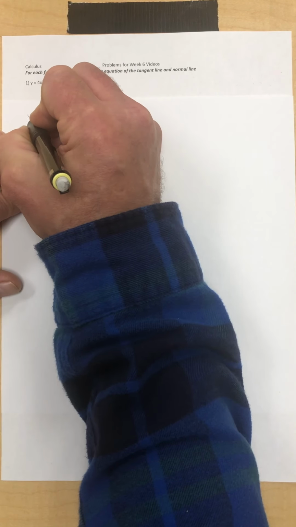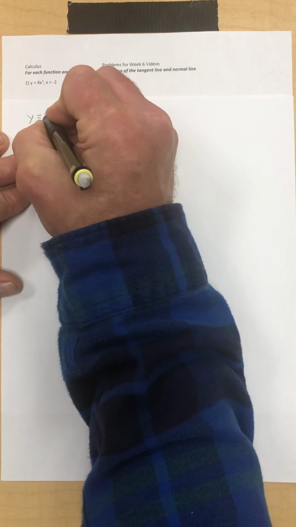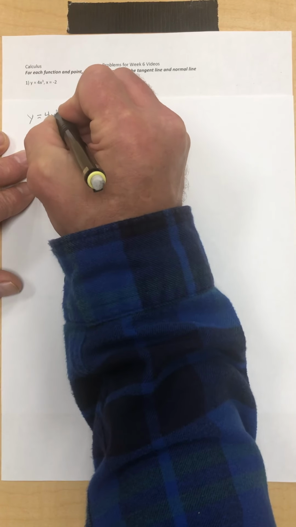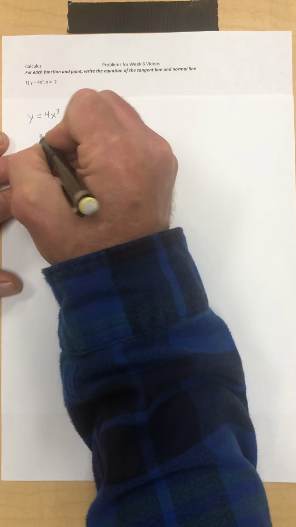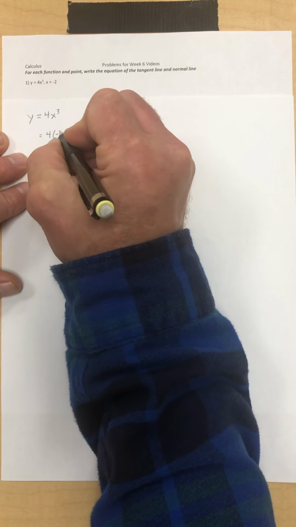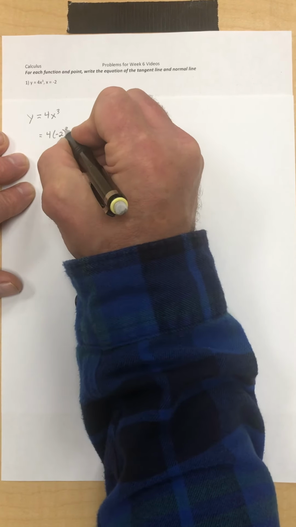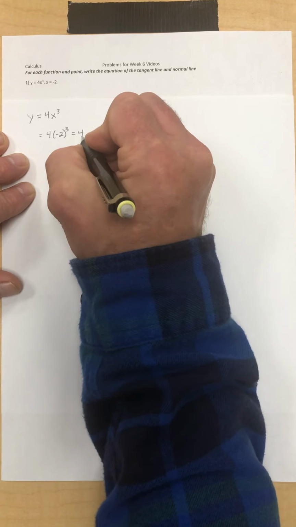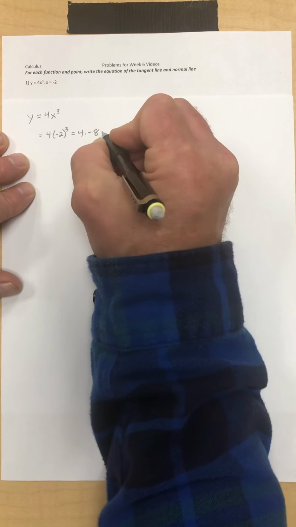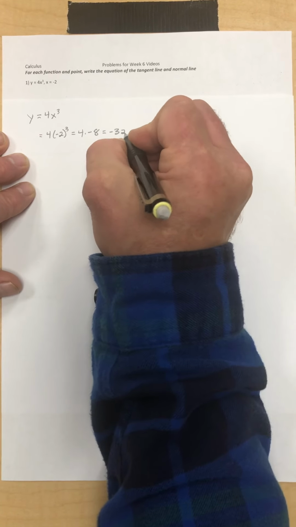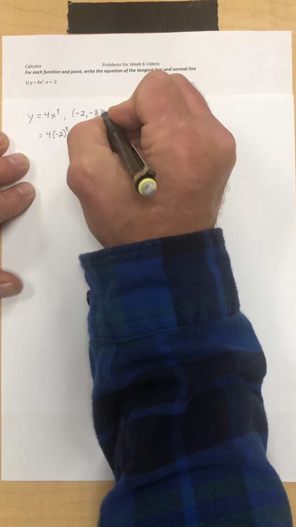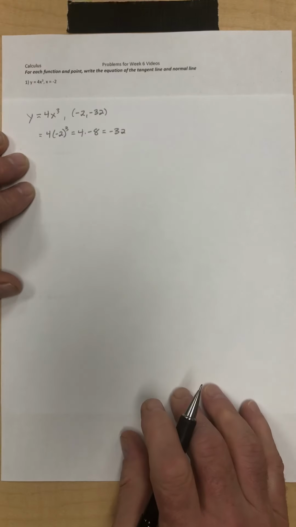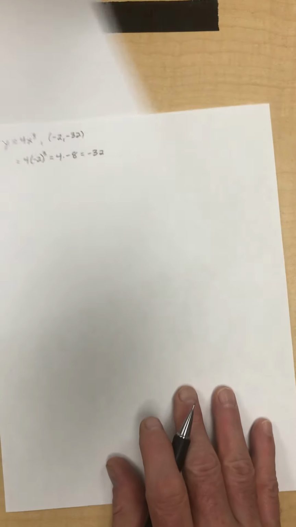Okay, so let's see, if I start with my function, 4 x cubed, and I evaluate when x equals -2, I get 4 times -2 cubed, which gives me 4 times -8, which is -32. So this point that I'm working with is at -2, -32.